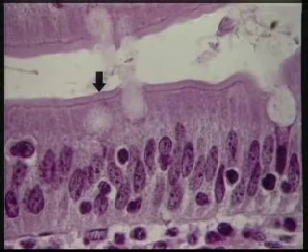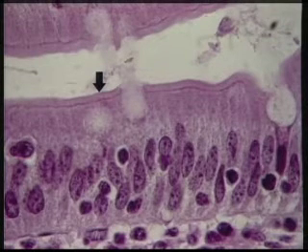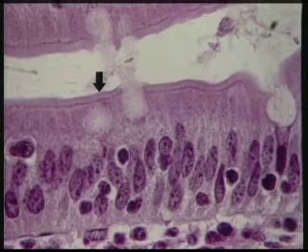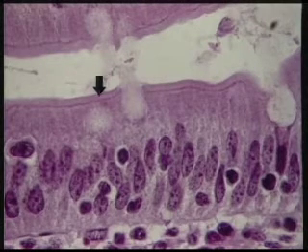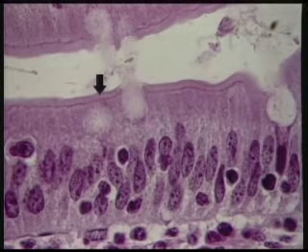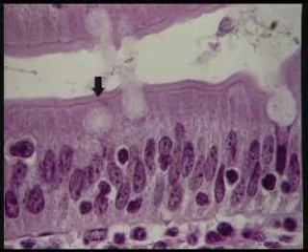This is a light microscopic image of the same specimen we were looking at, but taken at higher magnification. And right here, the arrow is pointing to the brush border, which consists of a series of parallel microvilli. You can see the base of the brush border here, the apex of it here, and it's this sort of pink staining area that runs along the cell surface.